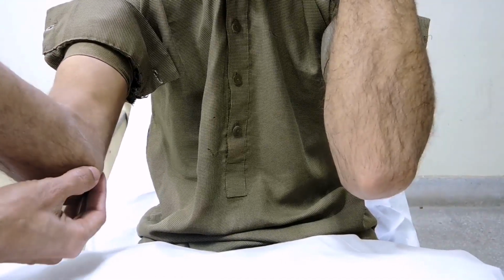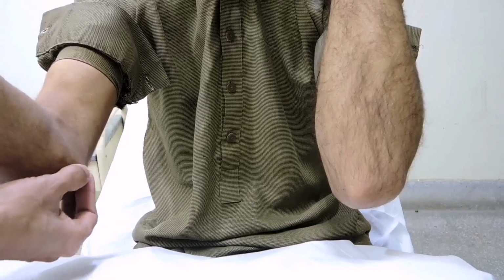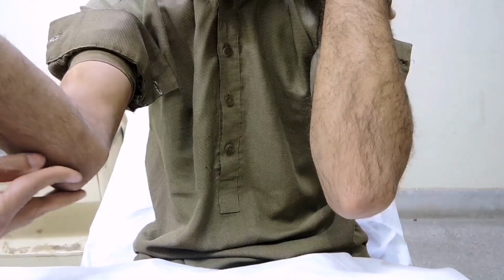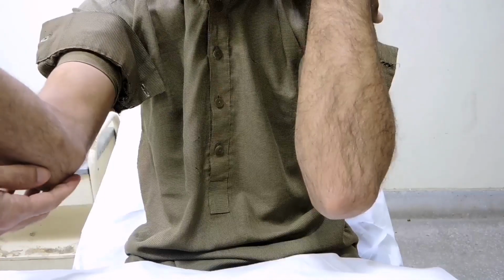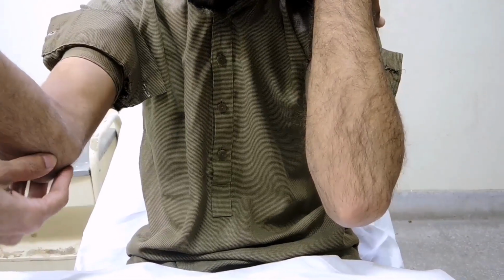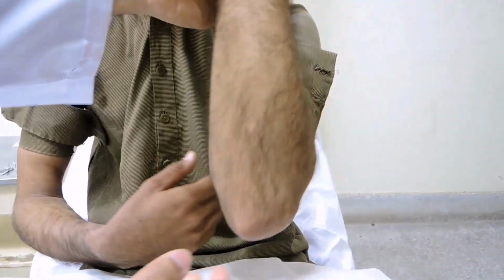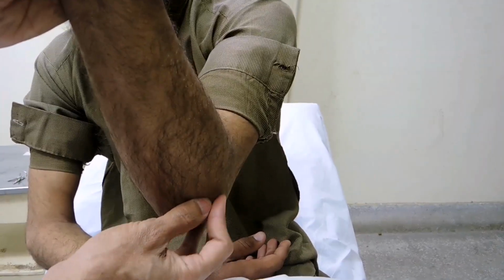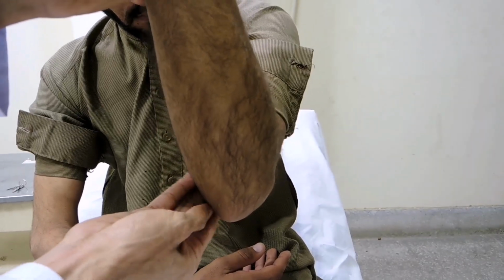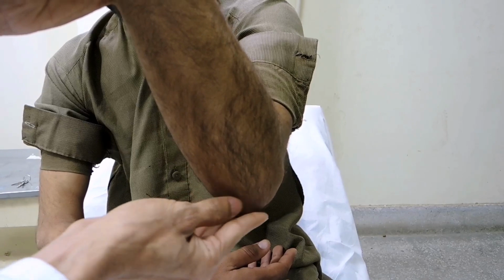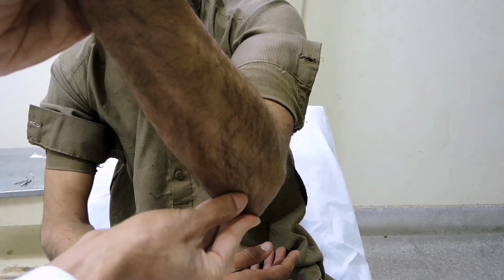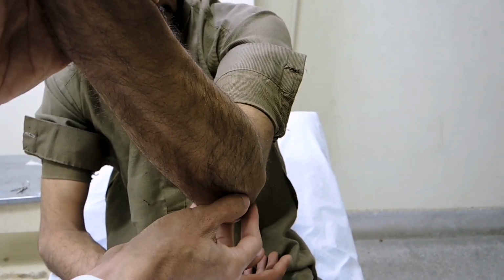Now palpate for tenderness over the medial epicondyle and lateral epicondyle, and palpate over the olecranon for evidence of rheumatoid nodules, and palpate for any swelling and deformities. Palpate the lateral epicondyle for tenderness, medial epicondyle for tenderness, and over the olecranon for rheumatoid nodules and for any joint swelling and deformity.